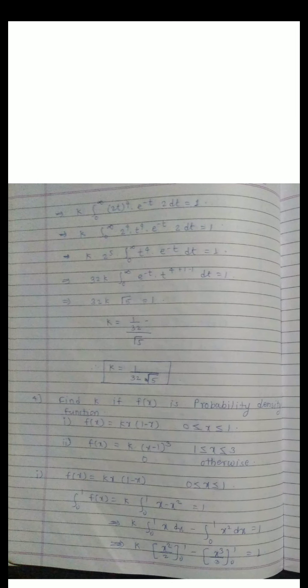Okay, and after solving some steps, we reach the step: integration 0 to infinity of 32k into e raised to minus t, t raised to 4 dt, that is t raised to 5 minus 1. This is in the format of beta and gamma functions, and directly the formula says that the value of that integration is gamma 5. Okay, these are some standard results. From that result, the value of this integration is gamma 5, and after calculating and rearranging the terms, we get k is equal to 1 upon 32 into gamma 5.